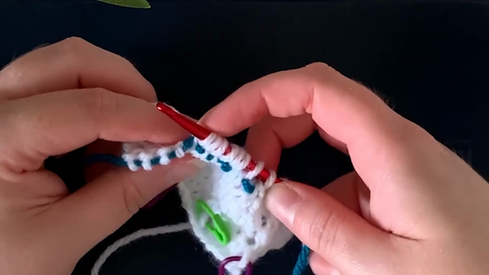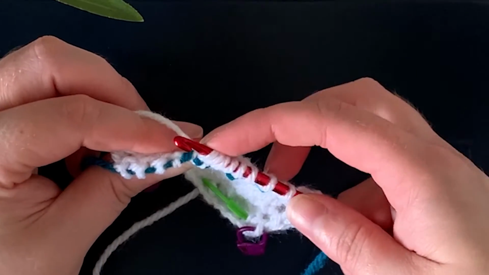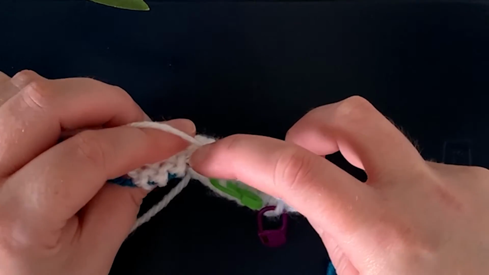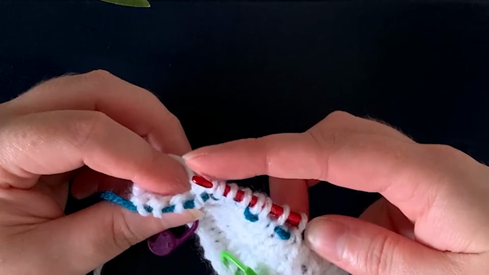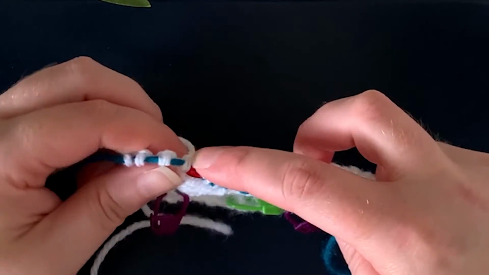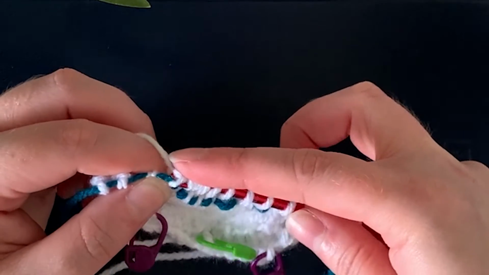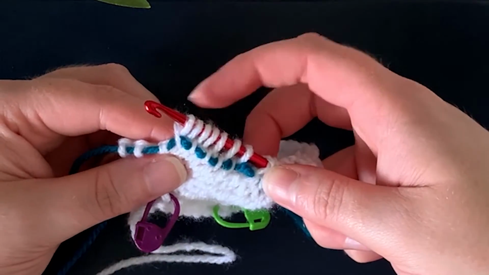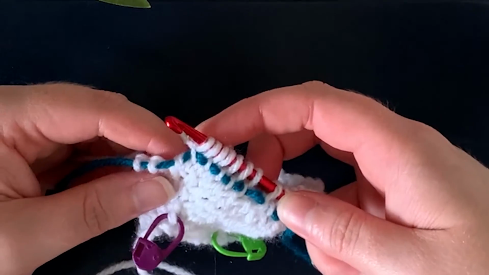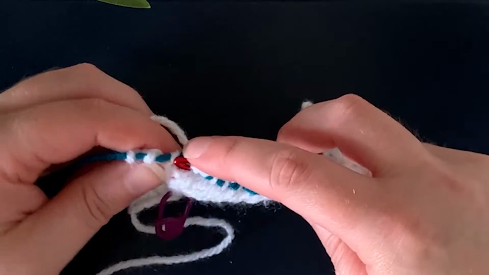Okay, so I'll show you that again. Just tilt your work ever so slightly so you can see the back loop, and just put your hook in there, yarn over and pull through, and then knit the actual stitch as normal. And there you have it. So there's the second way that you can increase, and it's slightly more subtle in your work.